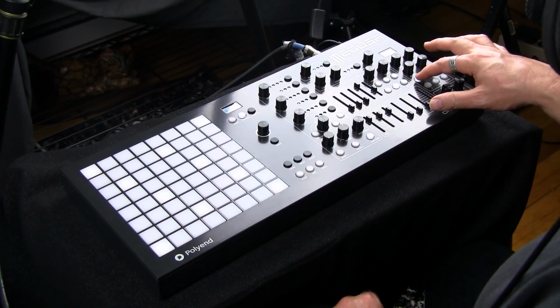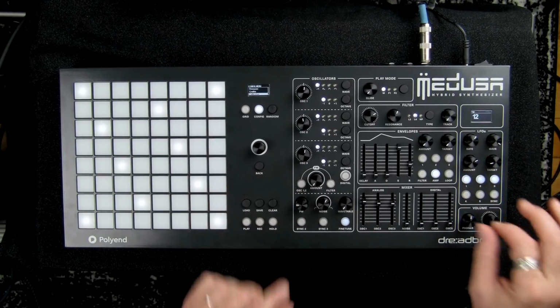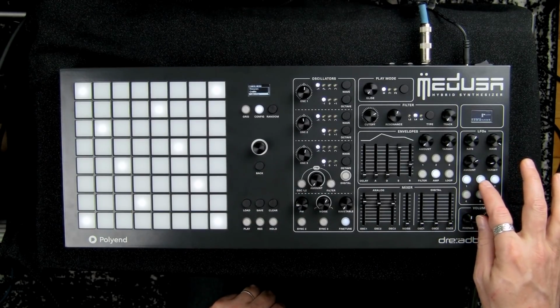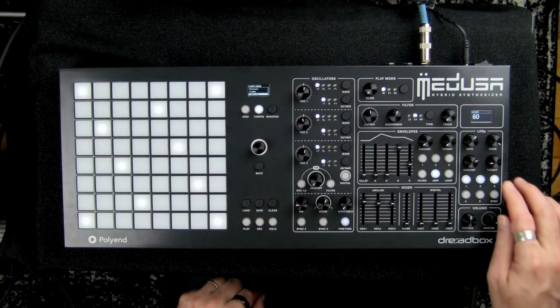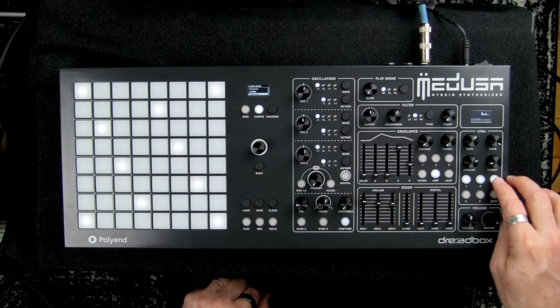We could direct it to something like pulse width or filter cutoff or let's see.